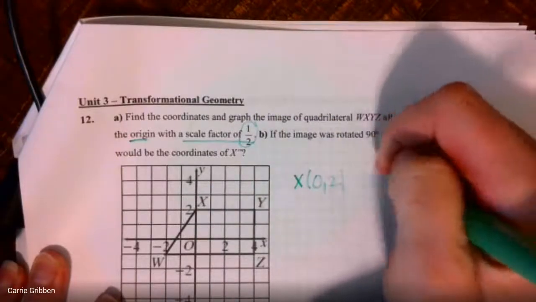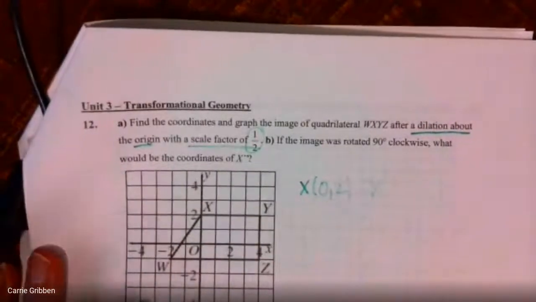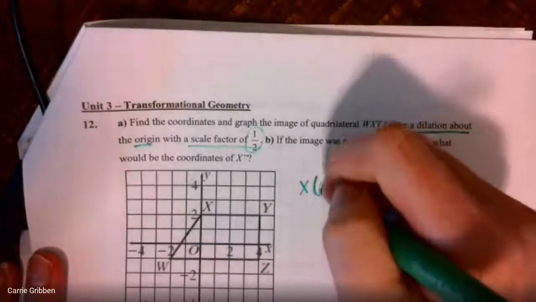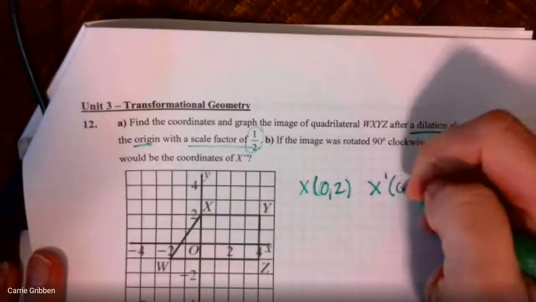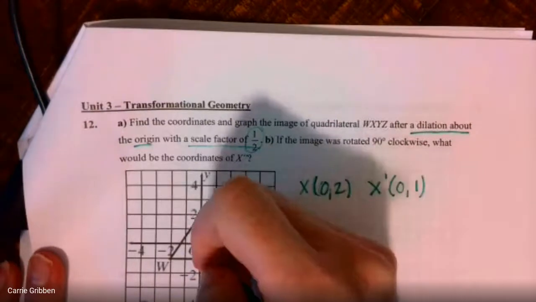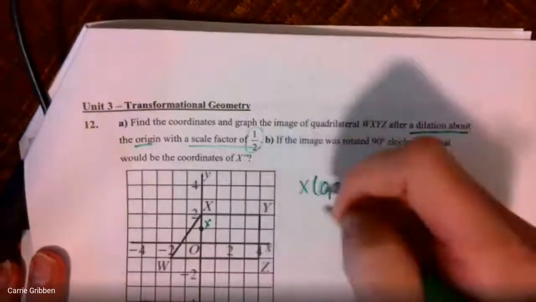So you don't have to do this, but I like to write down the coordinates. So X is 0, 2. So if I cut it in half, oops, my pen is down. So let's try to use this one. Sorry, guys. 0, 2. So if you cut it in half, X prime would be 0, 1. So, okay, 0, 1 would be right there. So there's X prime.